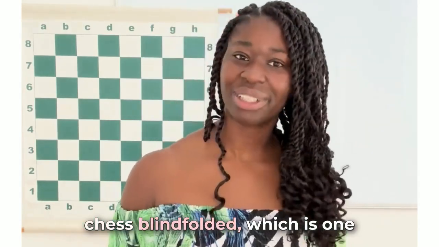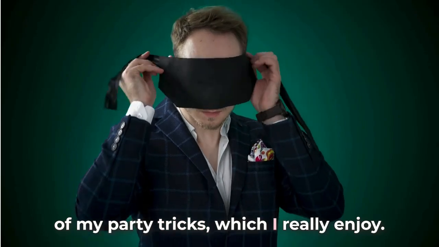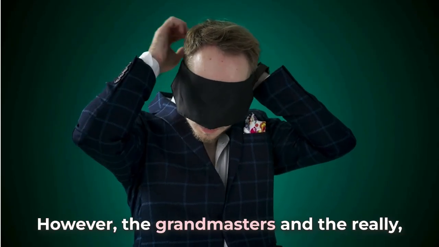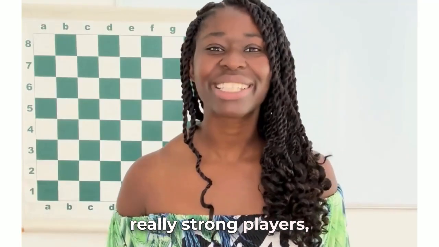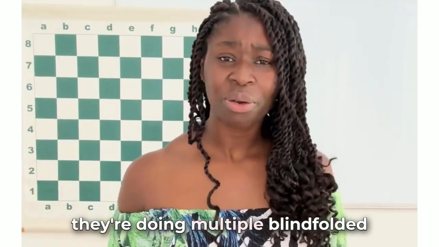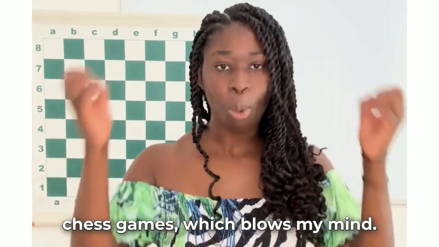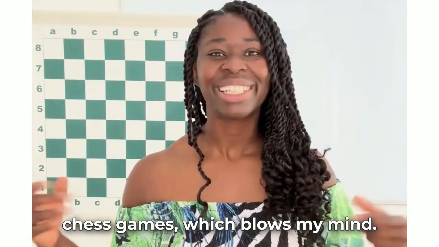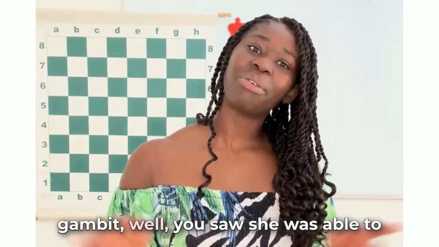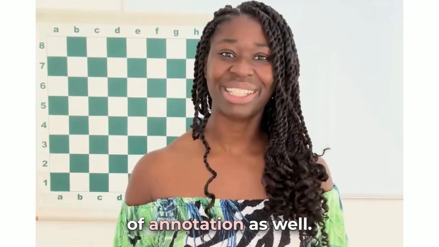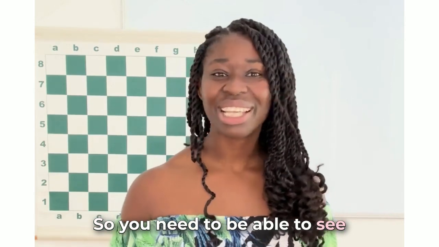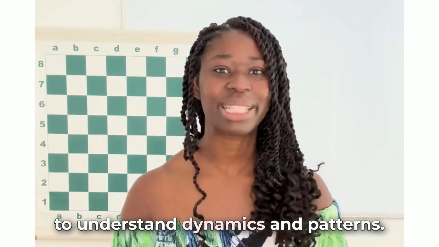And also, what is really cool is if you know how to annotate, you can play chess blindfolded, which is one of my party tricks, which I really enjoy. However, the grandmasters and the really, really strong players are doing multiple blindfolded chess games, which blows my mind. And if you've seen The Queen's Gambit, you saw she was able to play a chess game on a ceiling, and that really comes with a little bit of annotation as well. So you need to be able to see the board, and it helps you to understand dynamics and patterns.